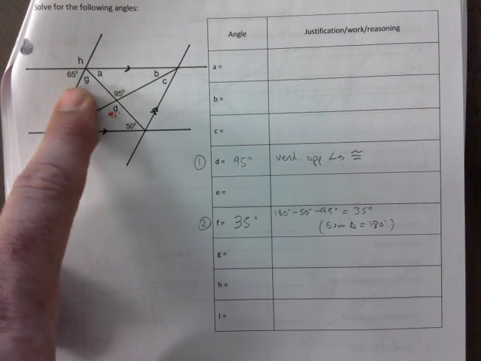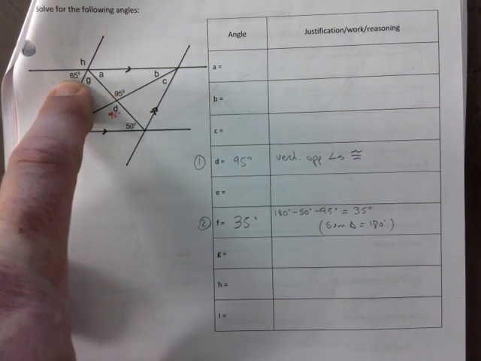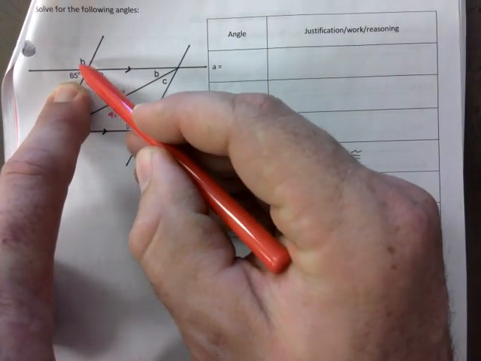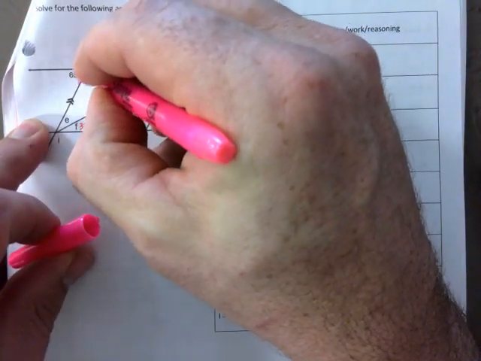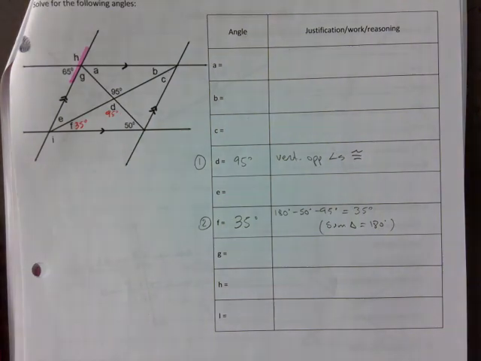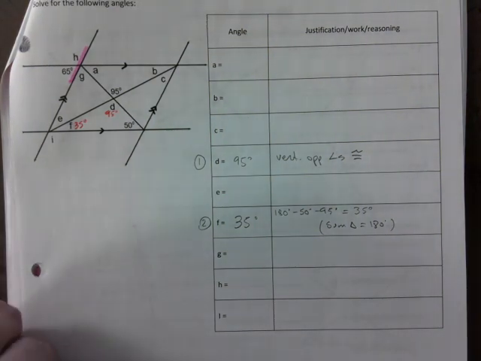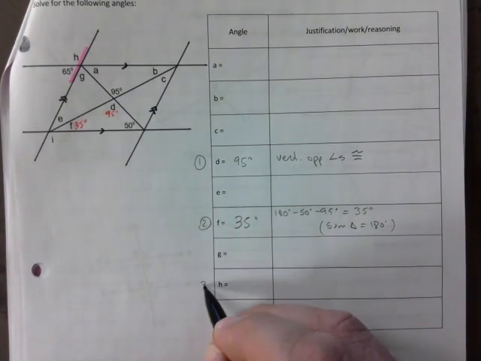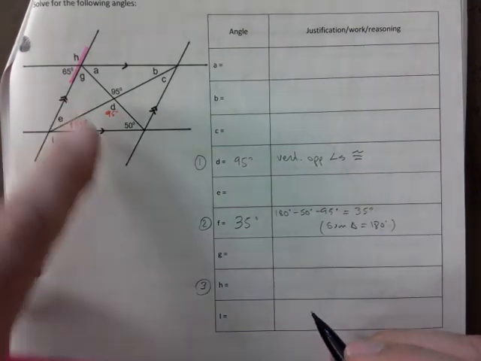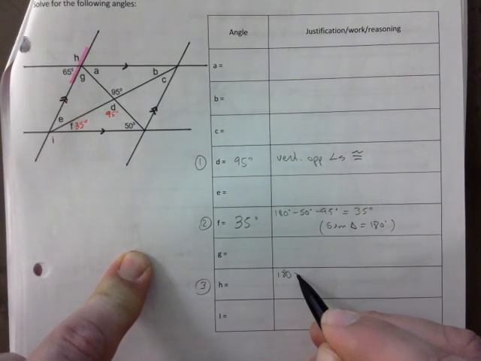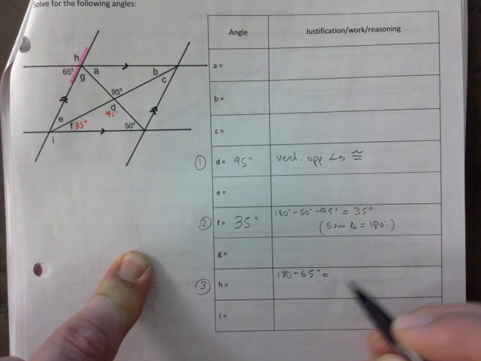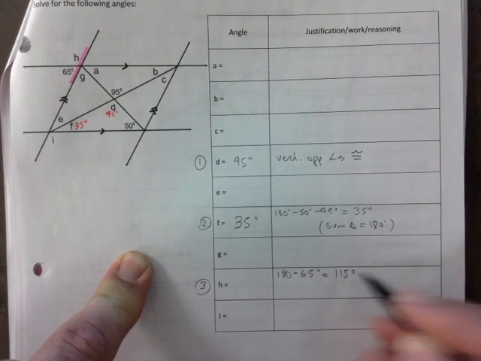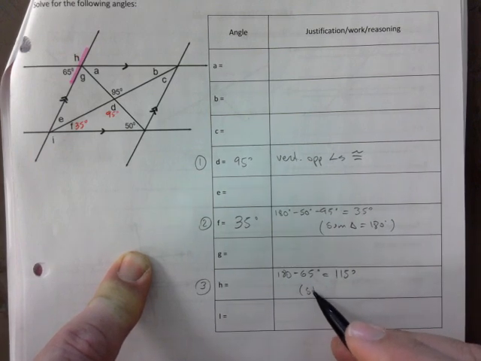I'm going to try to go find numbers. So I'm seeing this number here, 65. There's a straight line here, right? Straight angle right along here. So we know H is a supplement to 65. So let's go ahead and do that. So H is my third go-to. So I'm just going to go 180 minus 65, and that's 115 degrees. Straight angle.